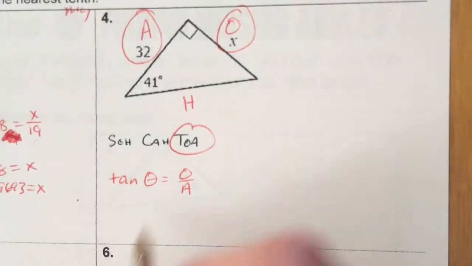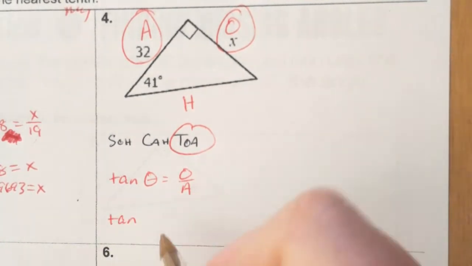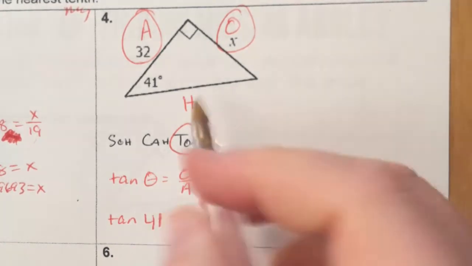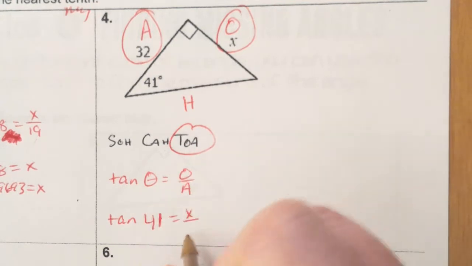All right, next step, plug it in. So plug in what we know. Tan of theta, which is 41, is equal to O, which is X, over A, which is 32.